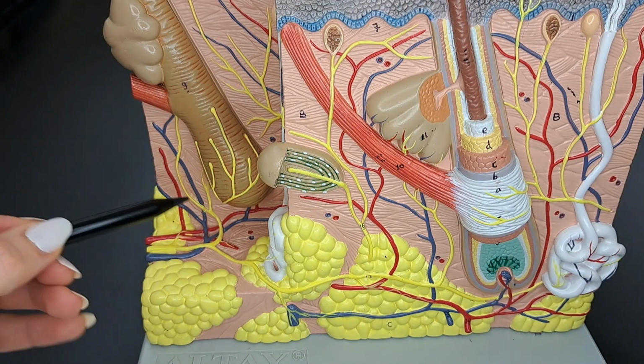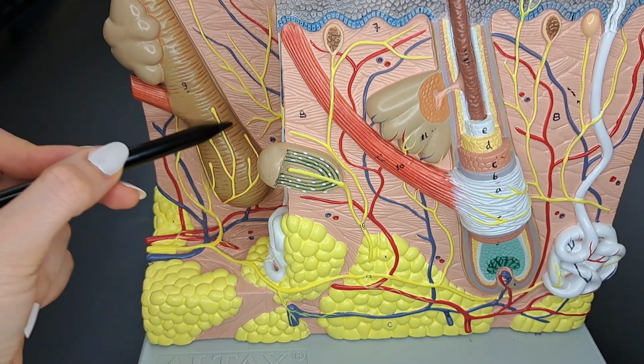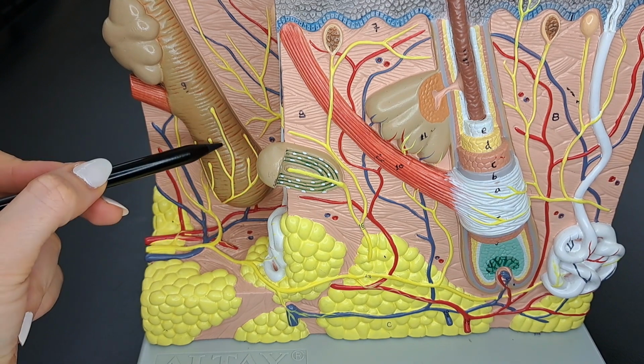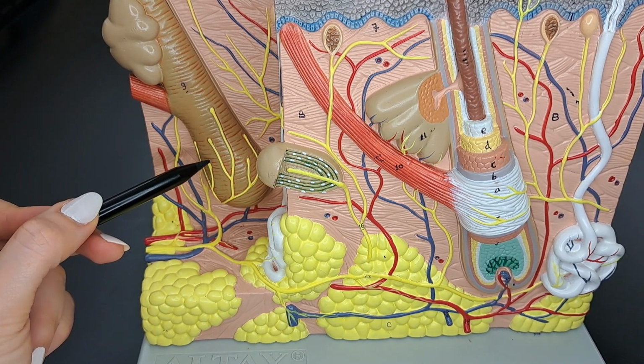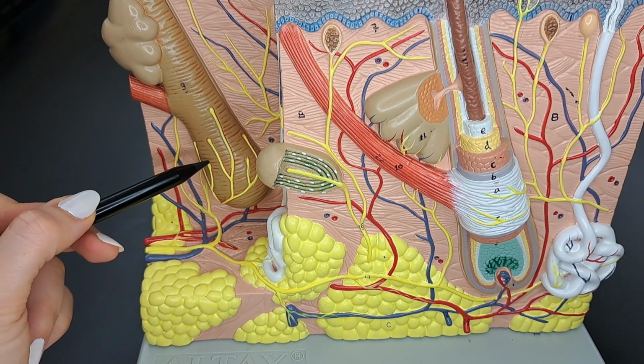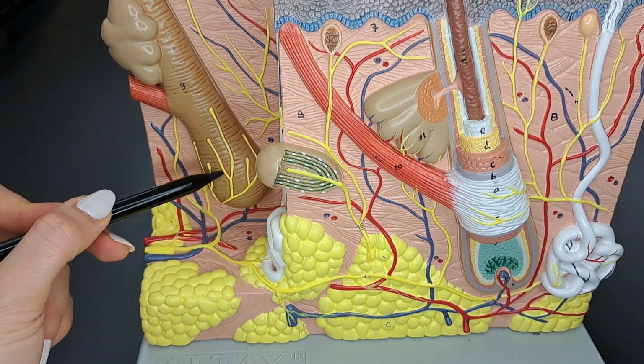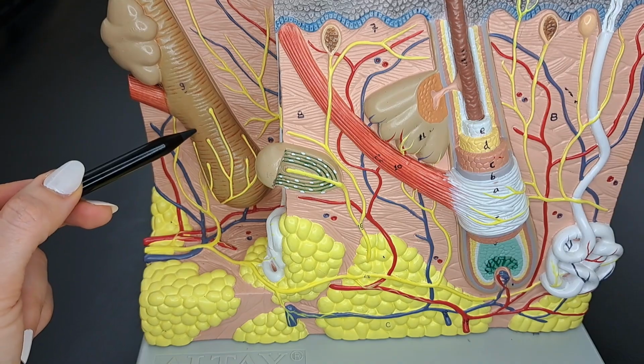Surrounding the hair follicle, we can see the sensory nerve fibers, which send the signal of pain, for example, when we pluck the hair, to the central nervous system. Let's open the hair follicle.